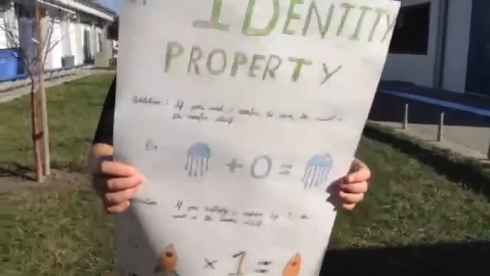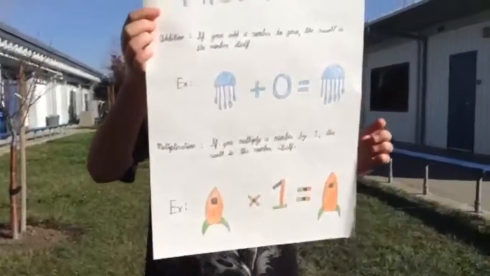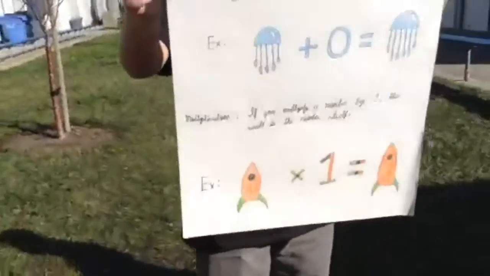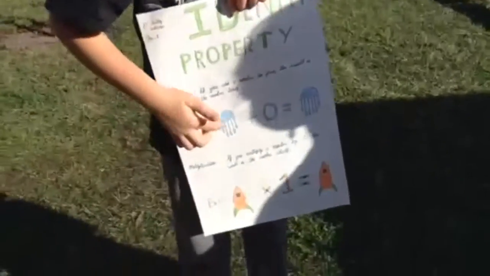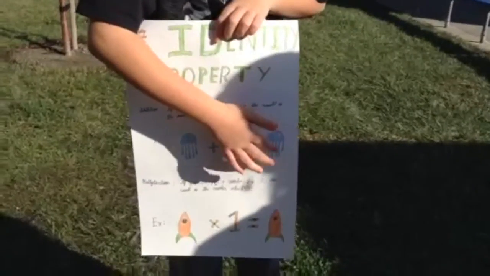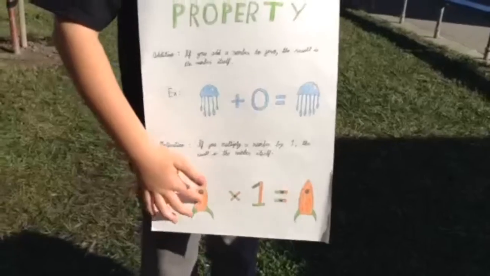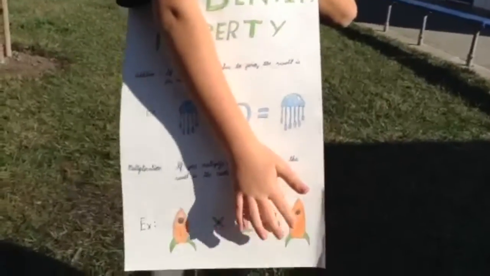Dimitri? So I did the identity property, and for addition, if you add a number to 0, the result is the number itself. And for multiplication, if you multiply the number by 1, the result will still be the number itself. So if you do this, adding to 0, this jellyfish number will stay the same. If you multiply this rocket by 1, the result is still the rocket there.